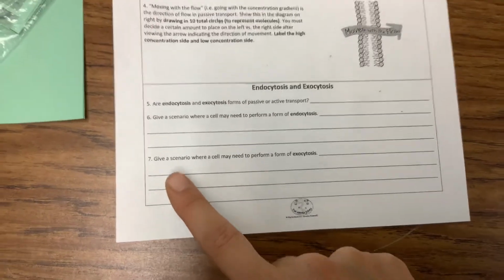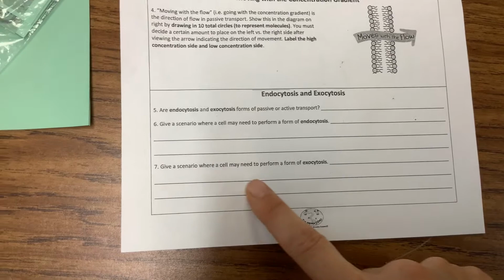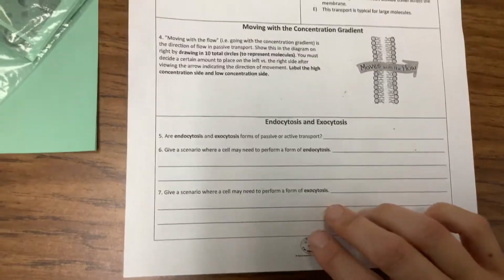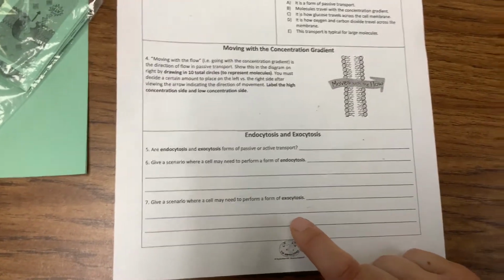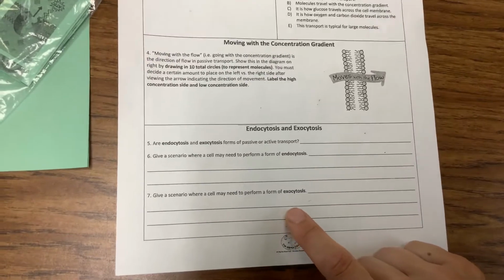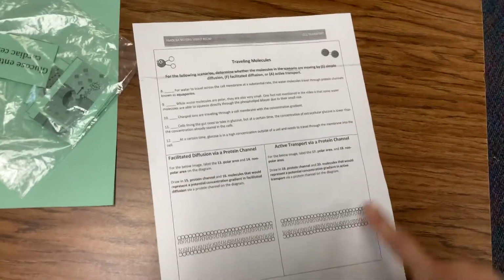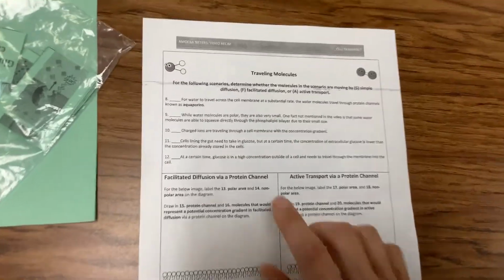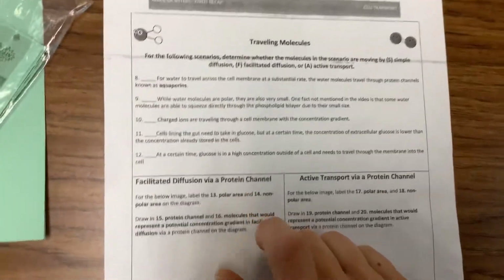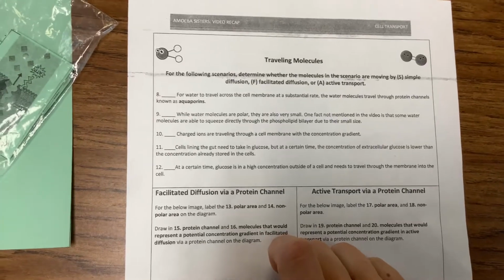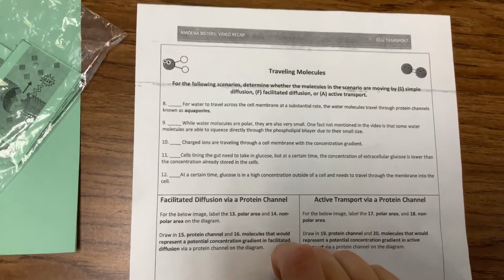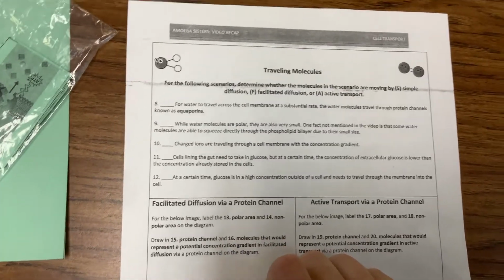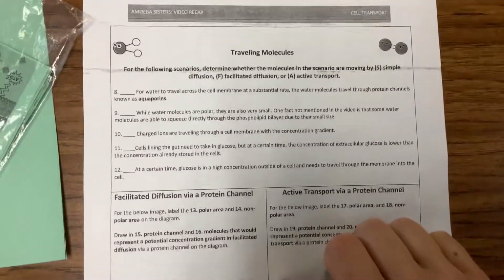Number 7, give a scenario where a cell may need to perform exo. Why would we want to get rid of something super large? Waste. Good. Okay. Backside, we did not do these bottom ones, so you don't have to either. I would say these last back ones are probably the hardest ones, and if you could get through these, then you can definitely do the quiz no problem and the test no problem.